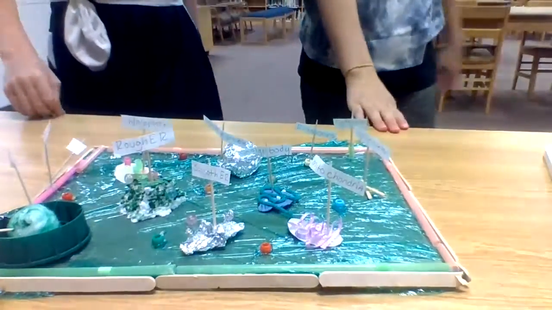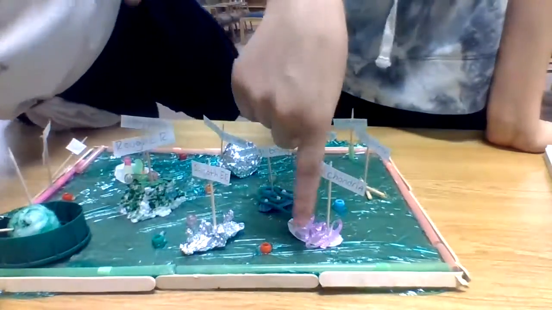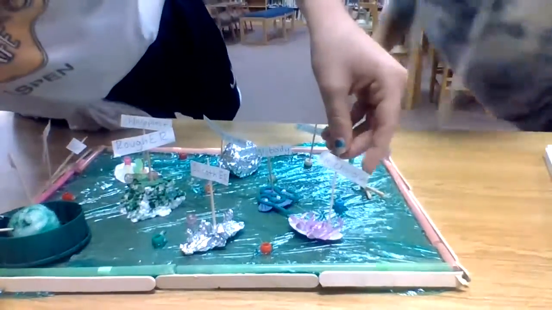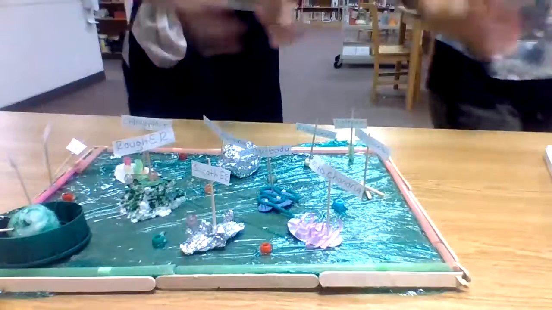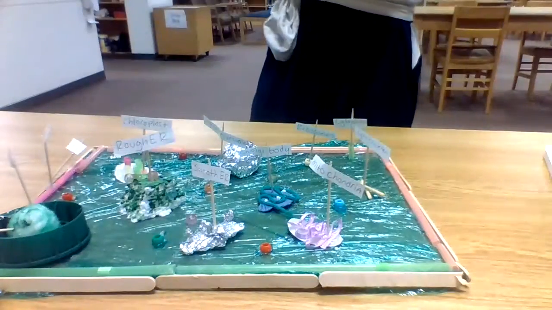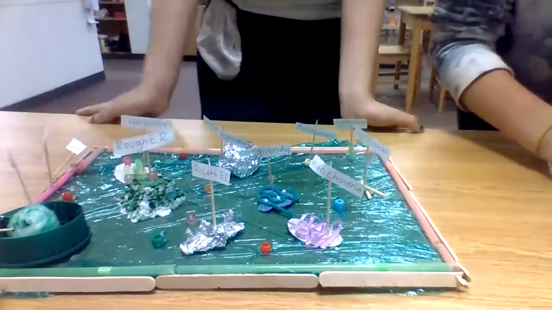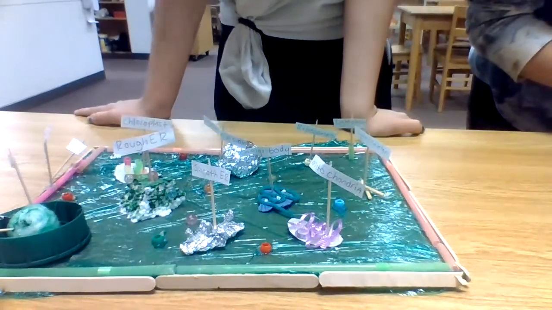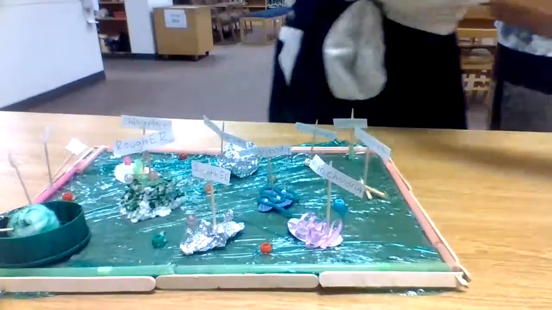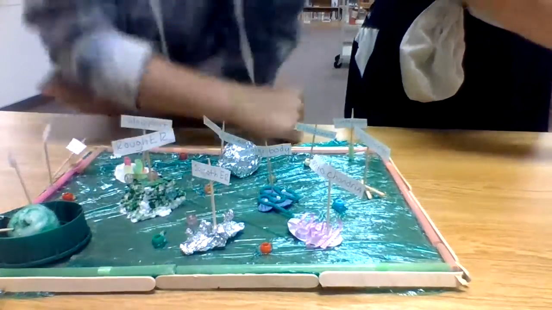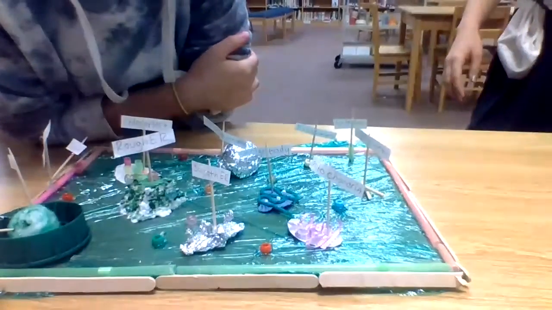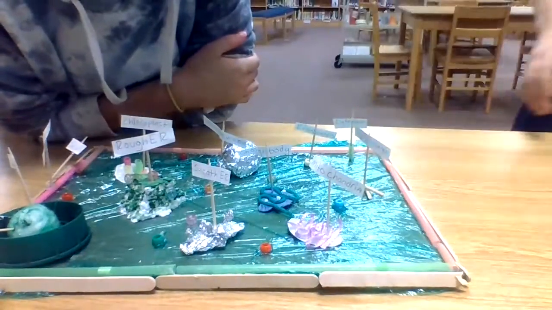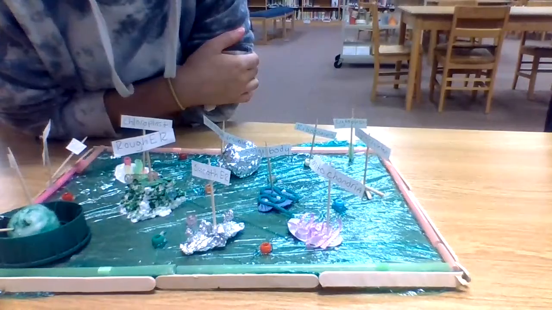So, what is this thing right here? You must be wondering, what is this ribbon-like thing? It's a mitochondria. We call it the mighty mitochondria. A mitochondria is basically just the powerhouse of the cell. It powers all of the stuff that you need for a plant cell or an animal cell.